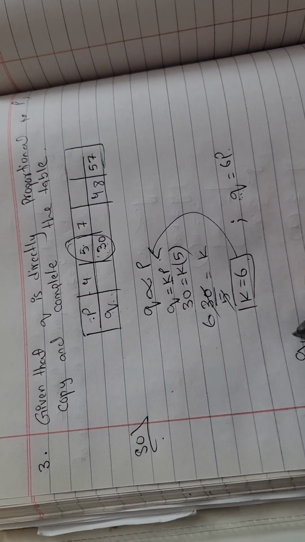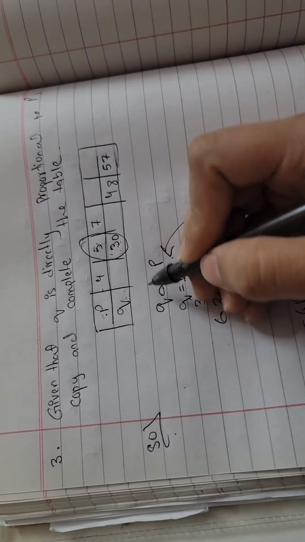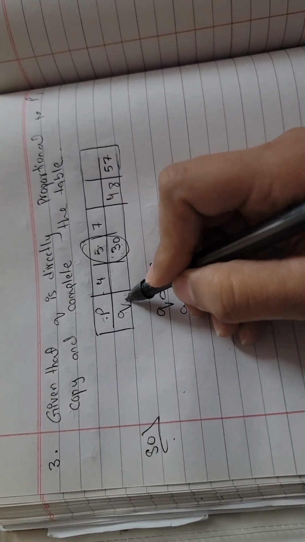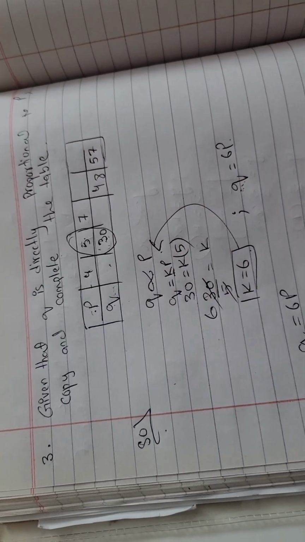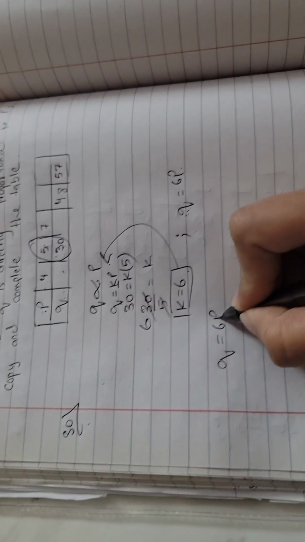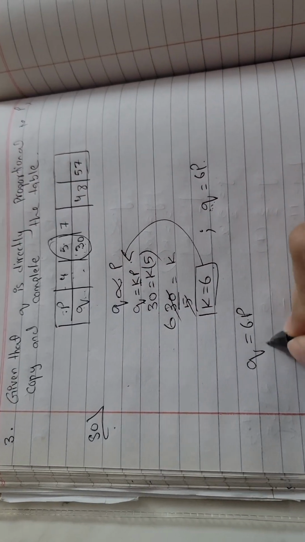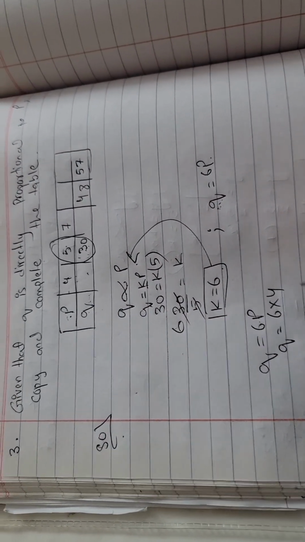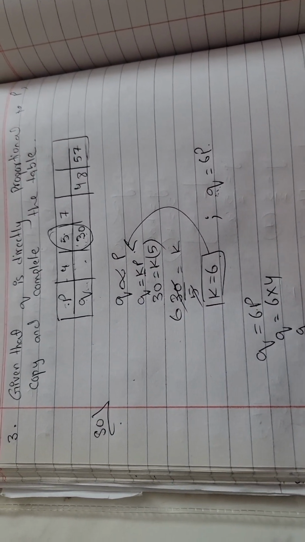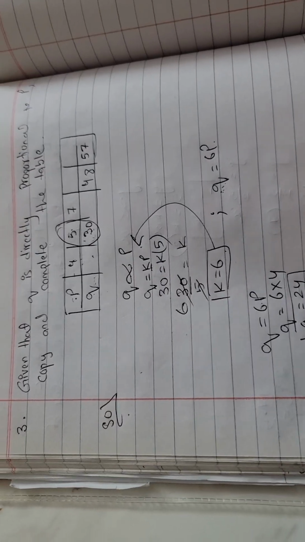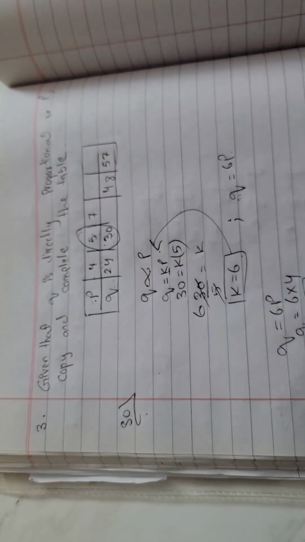Let's see. Q is equal to 6p. When p is equal to 4, we have to find what will be the q. When p is equal to 4, I am going to substitute this value of 4 over here. Q is equal to 6 into 4. 6 4s are 24. Simple. So I'm going to write 24 over here.